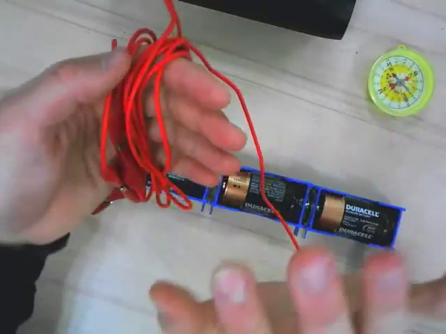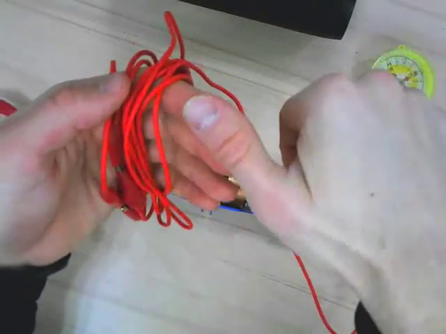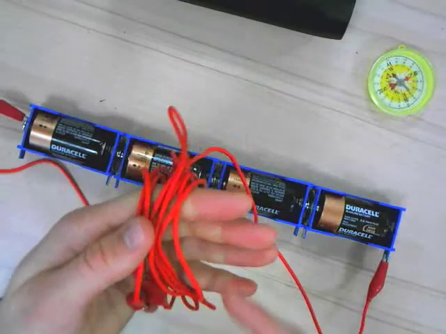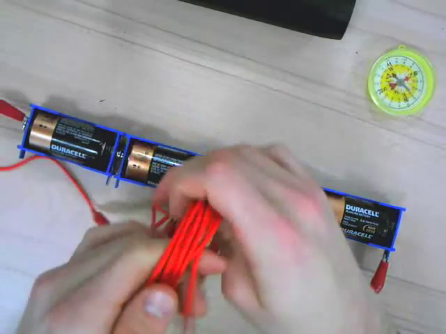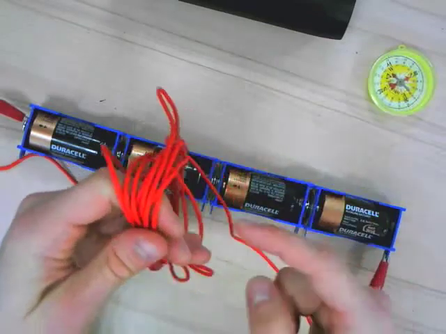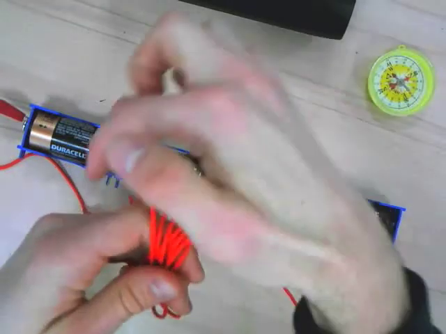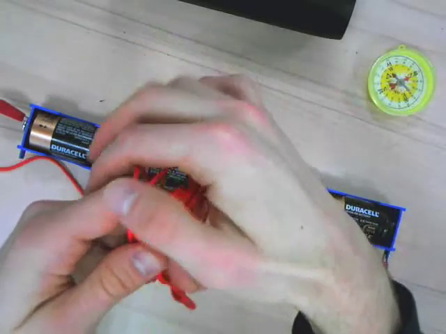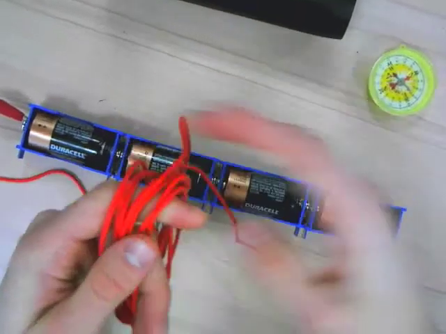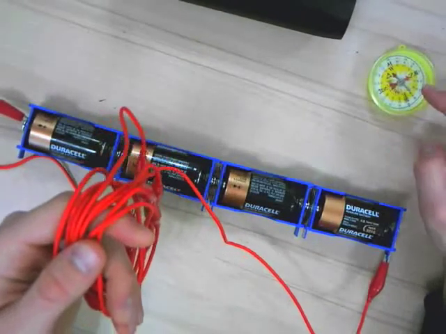Okay, which means if I follow the right-hand rule, current is curling in this direction, and so the B field will be pointing to the left. Which means that it's acting much the same as a bar magnet, where the south pole is over here, the north pole is over here. And because of that, it will affect the direction of where the compass is pointing.